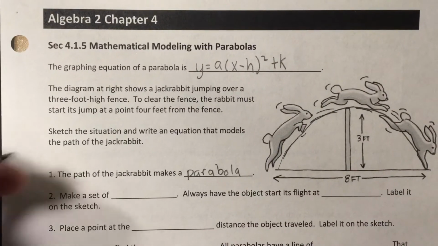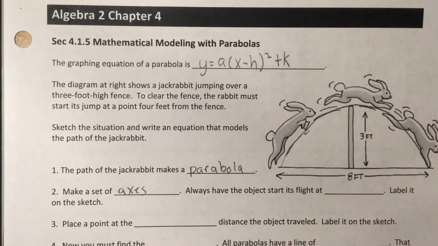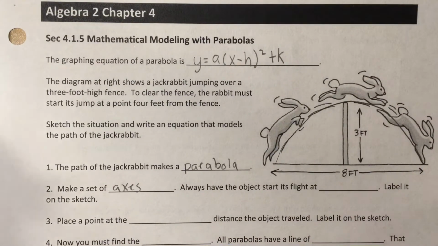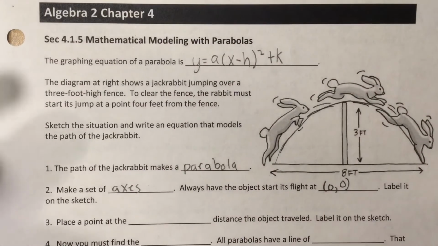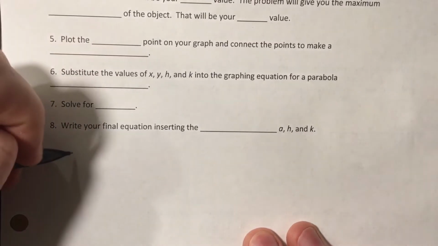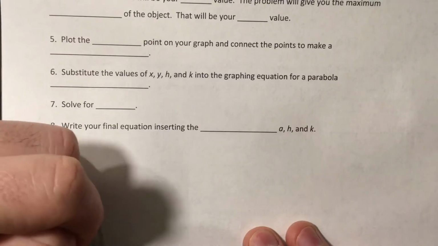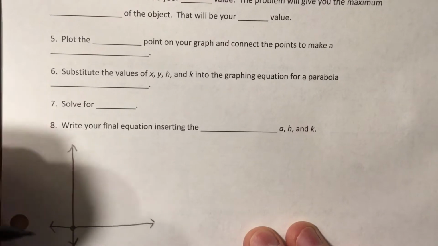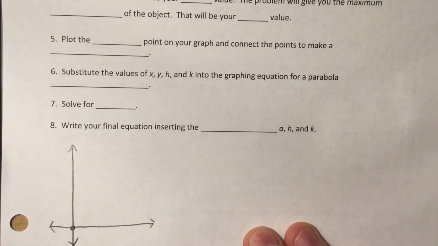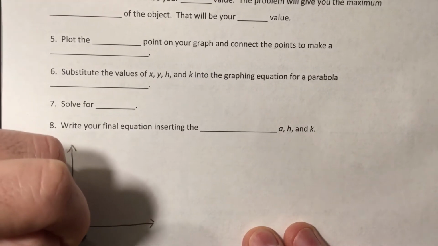Make a set of axes. And we're always going to have our object start its flight at 0, 0. Label it on the sketch. So down here, we're going to draw x and y axes. Sometimes it may say it's starting so far in the air, then you can start there, but for the most part, if it's starting on the ground, we're starting at 0, 0. So I put a point there and label 0, 0.